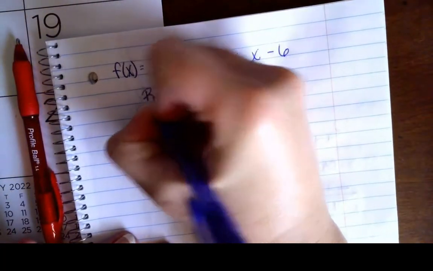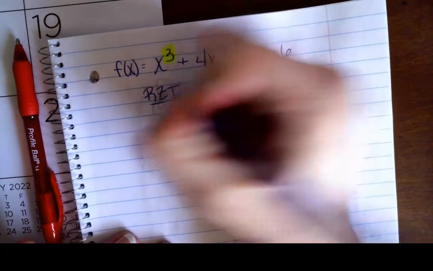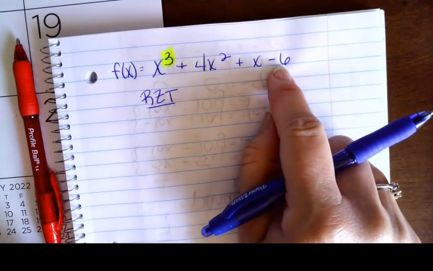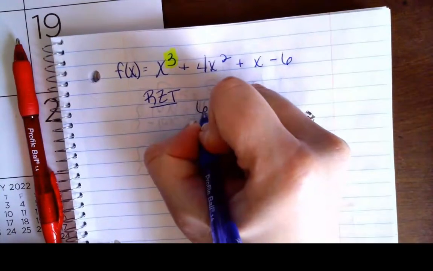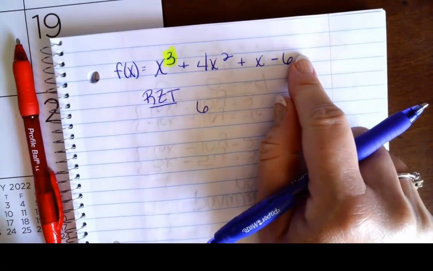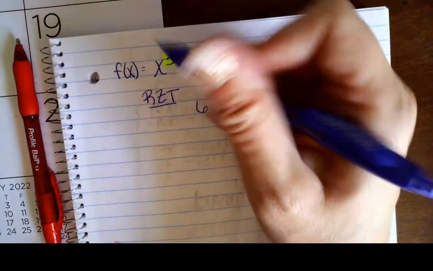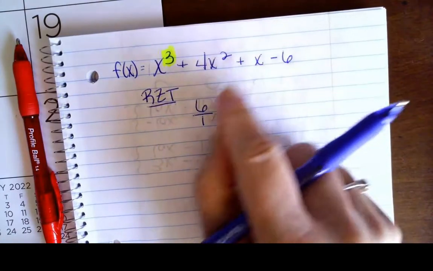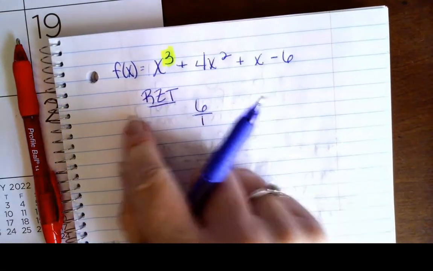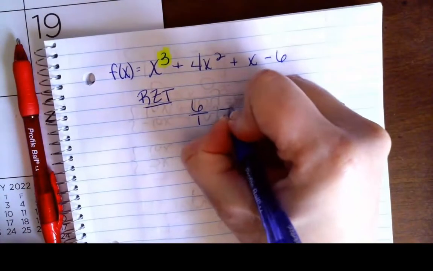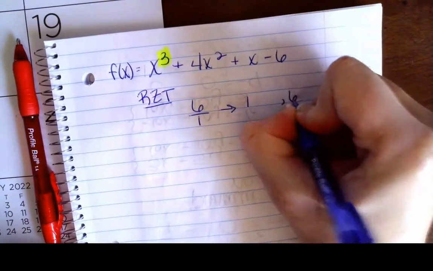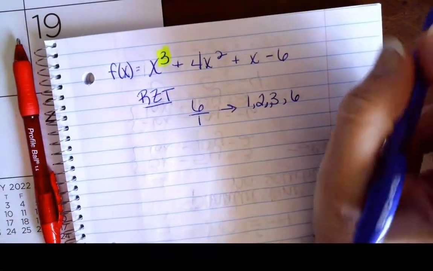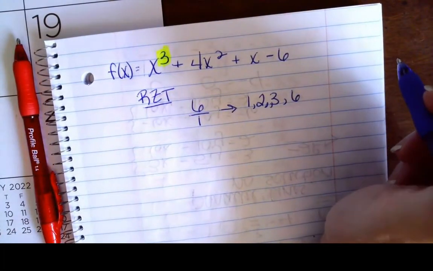So if I use the rational zeros theorem, what you're going to do is take the last number, I don't care if it's positive or negative, take the last number once it's in descending order, and then take the first number, which in this case is a 1, and make that your denominator. So it's last over first. And now break down the factors. What can I multiply together to get 6? I can do 1 and 6, and I can do 2 and 3. That was lovely. 1, 2, 3, and 6.